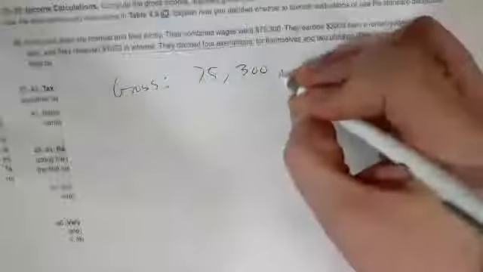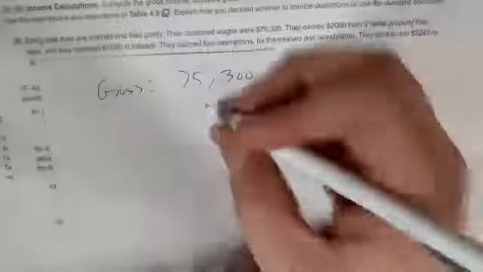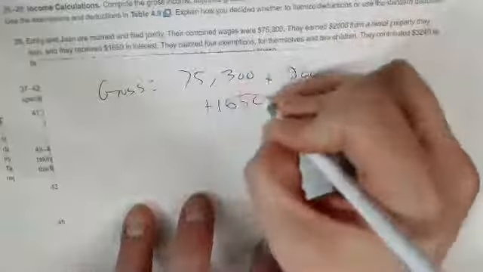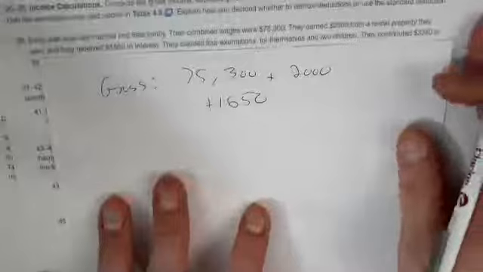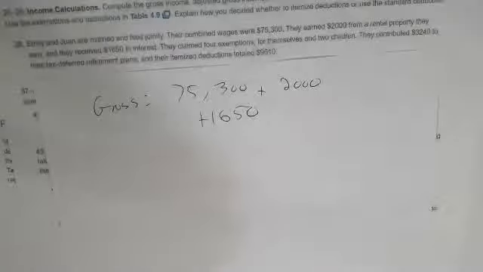Gross income is the first thing. We take in everything that they're taking in. So wages are going in here. Earn 2,000 in rental property. So this is what they're taking in. They receive 1,650 in interest. They claimed 4 exemptions for themselves and 2 children. They contributed 3,240 to their tax deferred retirement plans, and their itemized deduction totaled 9,610.